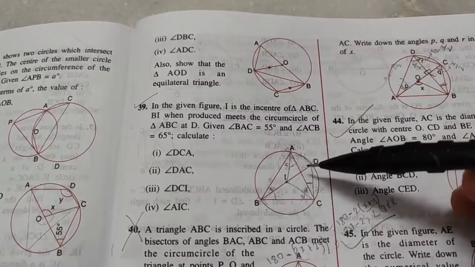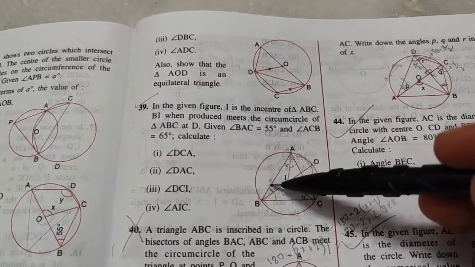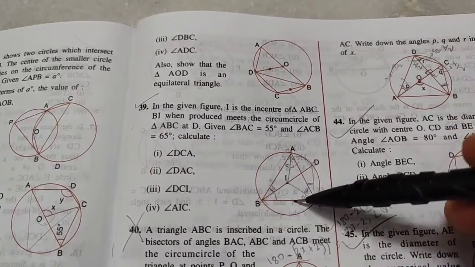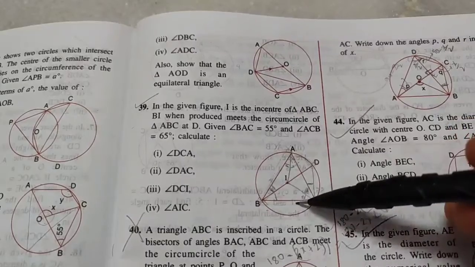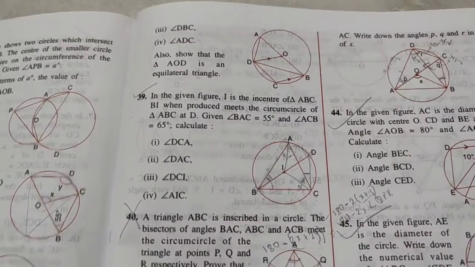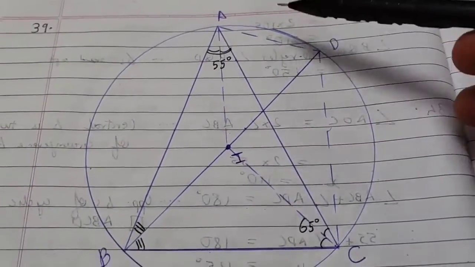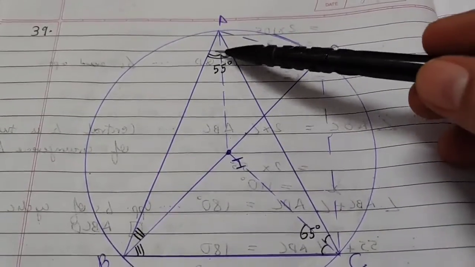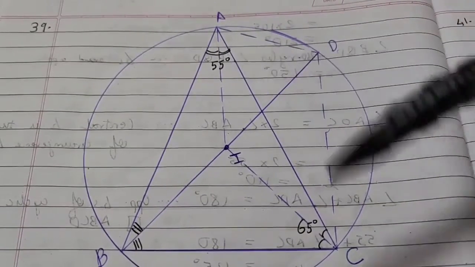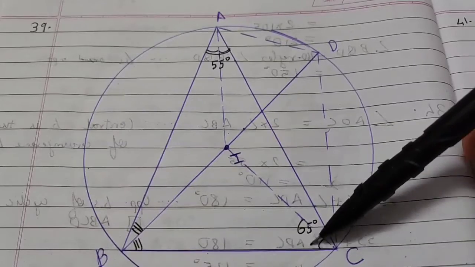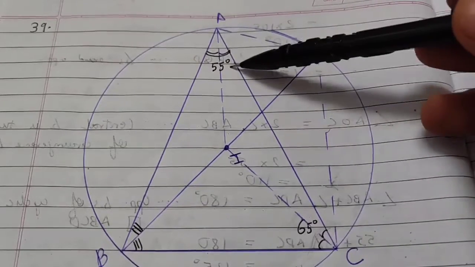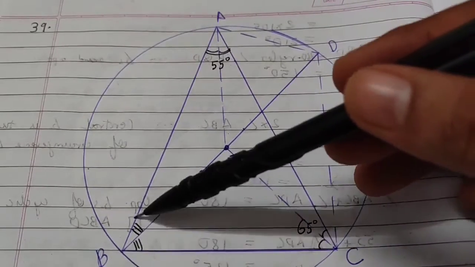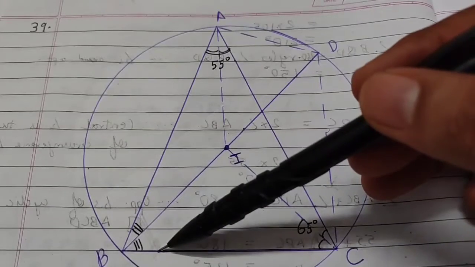But how can I find angle ABD? Well, that's half of this big angle. But then how do I get the big angle? Well, in this triangle, I know that angle A is entirely 55, angle C is entirely 65. So by angle sum property, I can find angle B, which is entirely 60 degrees.